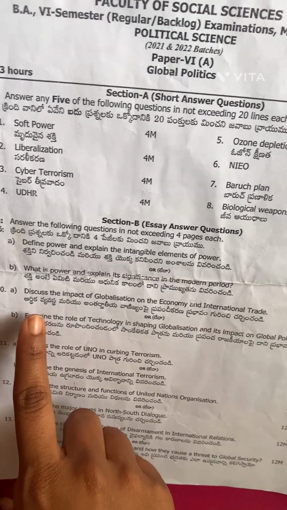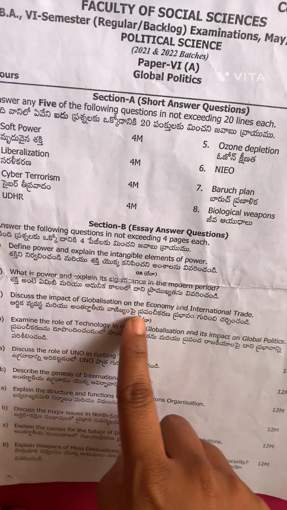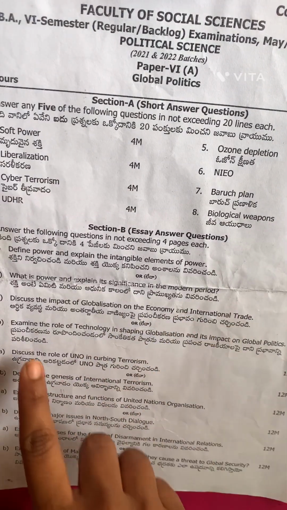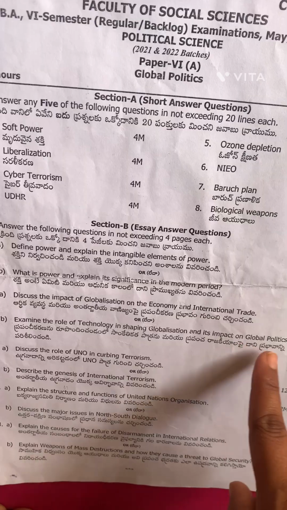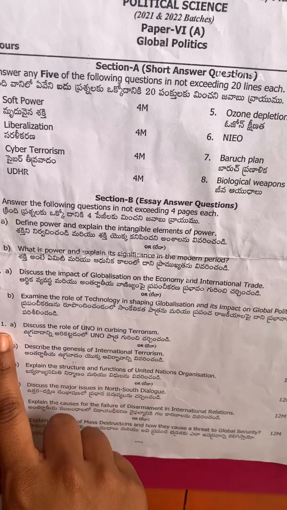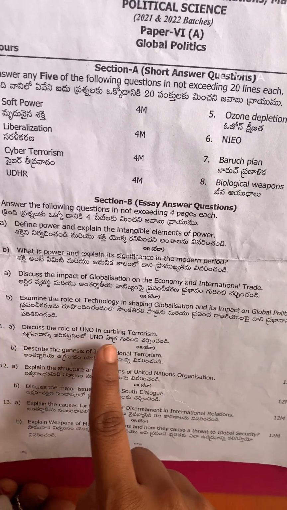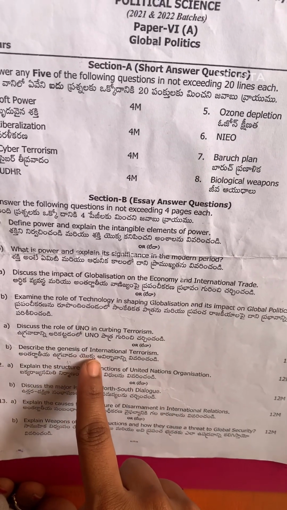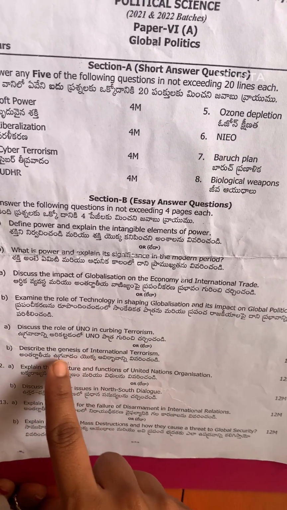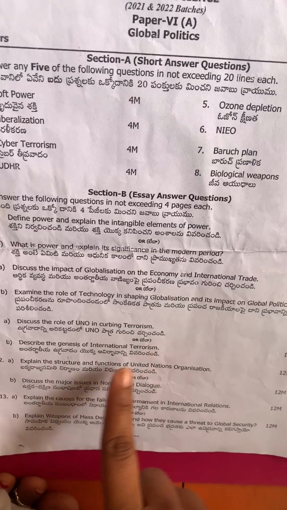Coming to 10th question A, discuss the impact of globalization on the economy and international trade. B, examine the role of technology in shaping globalization and its impact on global politics. Then 11th question A, discuss the role of UNO in curbing terrorism. B, describe the genesis of international terrorism.